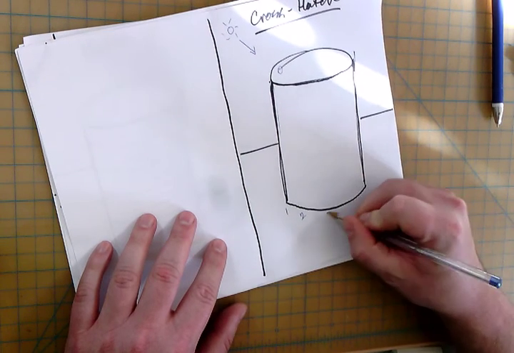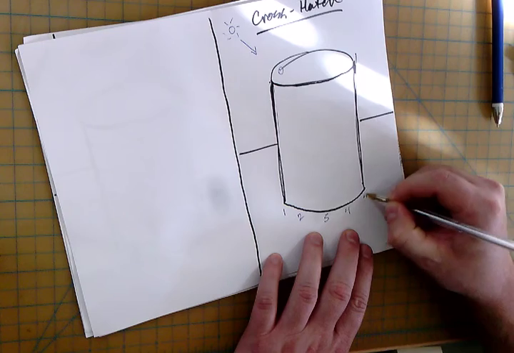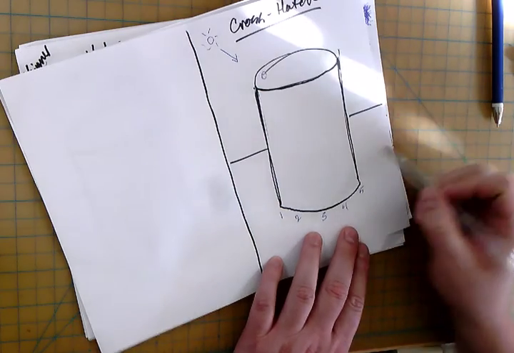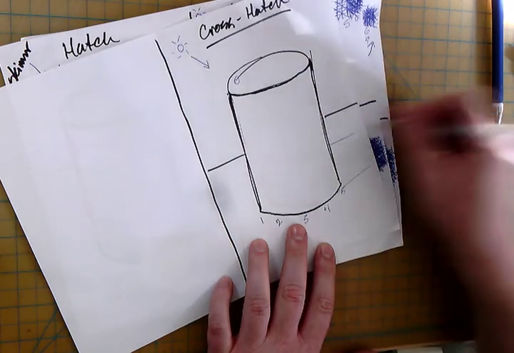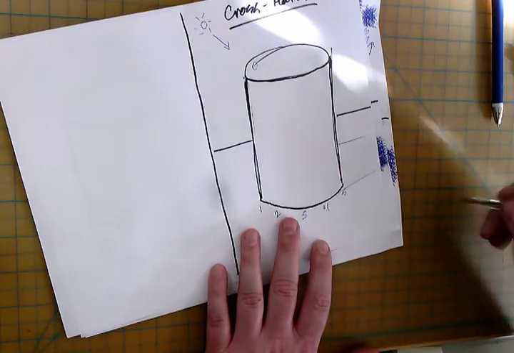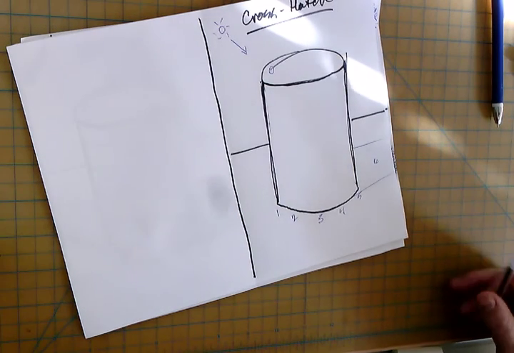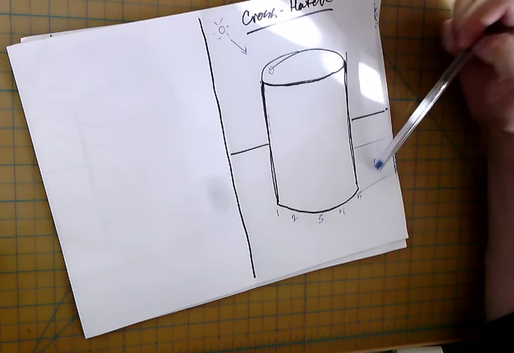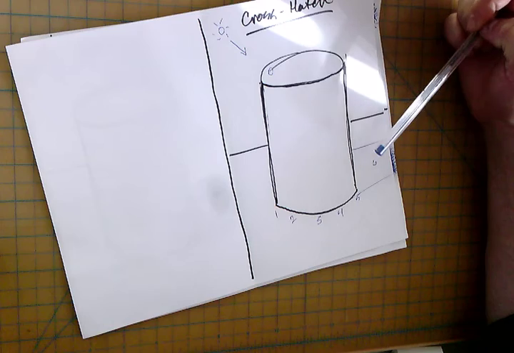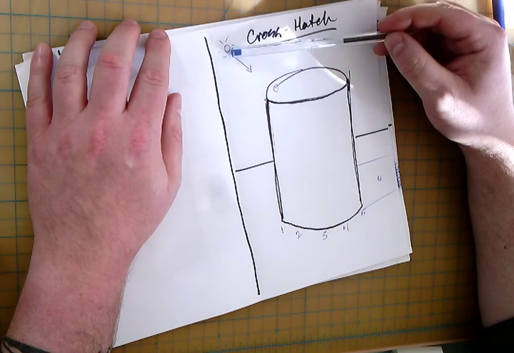We got 2, 3 roughly in the middle, 4, and then 5. And then I'm just going to try to draw a little shadow over here. It looks right. And that's going to be a number 6. So remember, our shadow is going to be the darkest value, at least for now. And we know that the shadow is placed on the bottom right because our light source is in the top left.